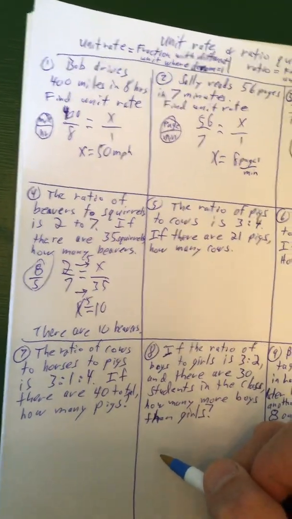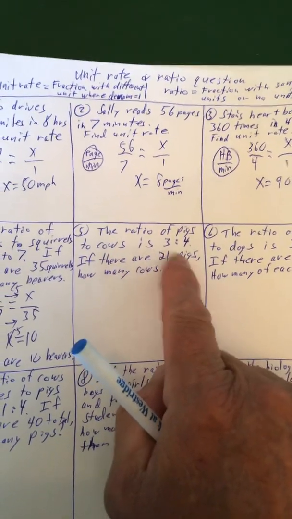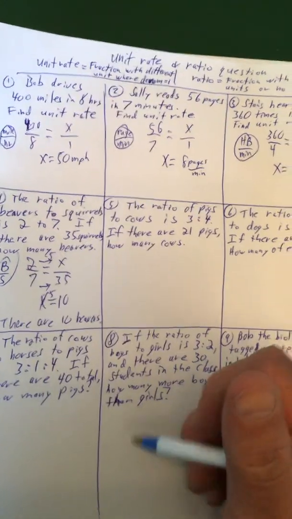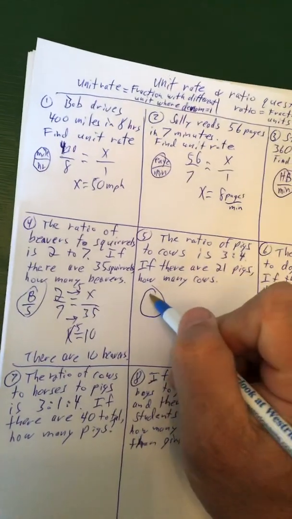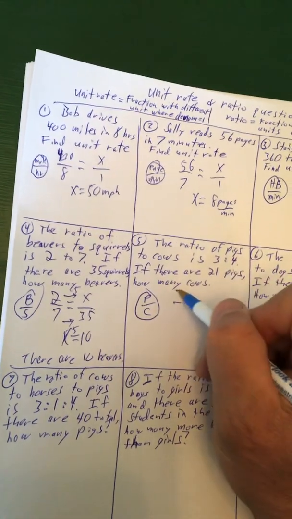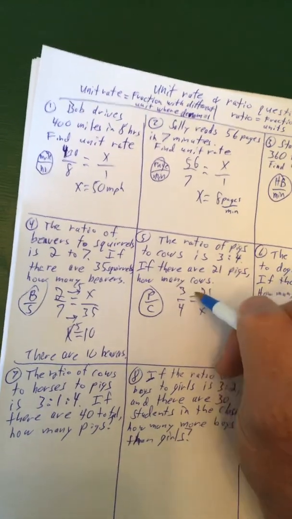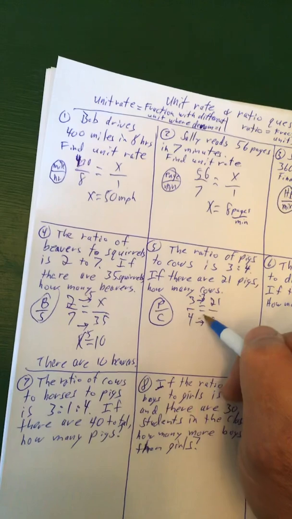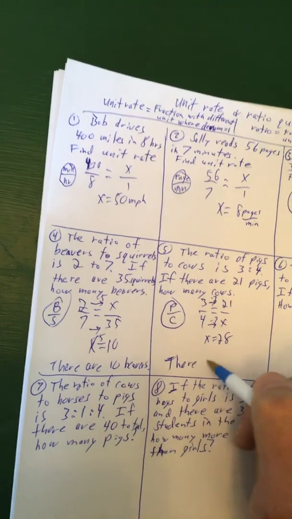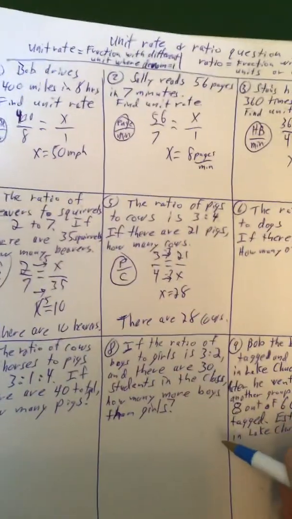All right. Number 5. The ratio of pigs to cows is 3 to 2. If there's 21 pigs, how many cows? So hit pause. It's real similar to number 4 there. You can do this. Whatever's first I put on top. So the first number is pigs. Second number is cows. And then 21 pigs. So 21 goes on top. That's times 7. X equals 28. There are 28 cows.